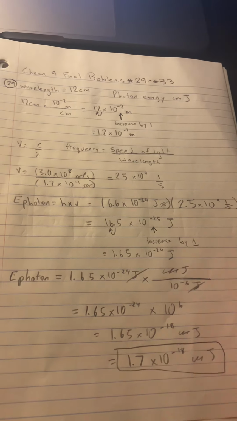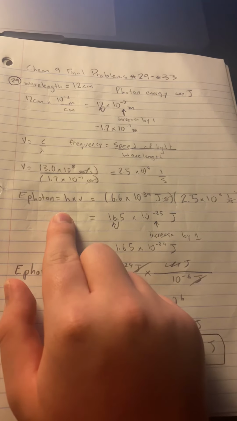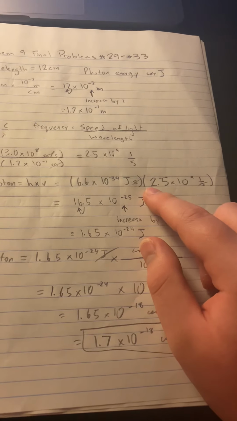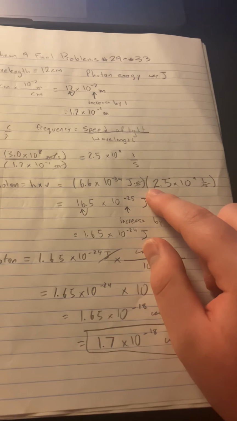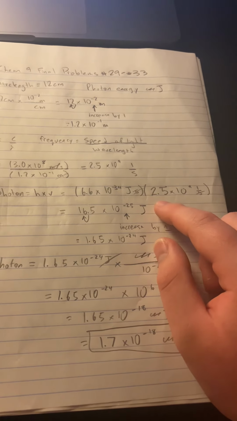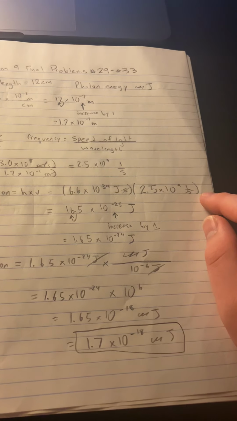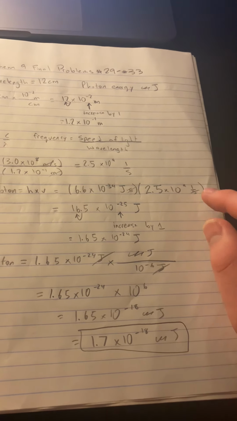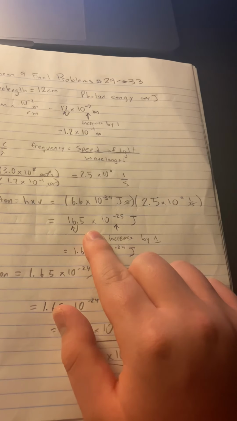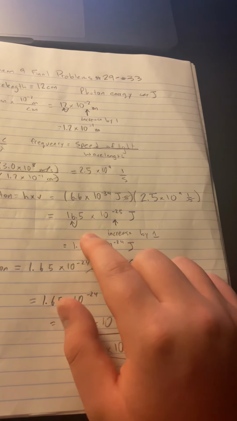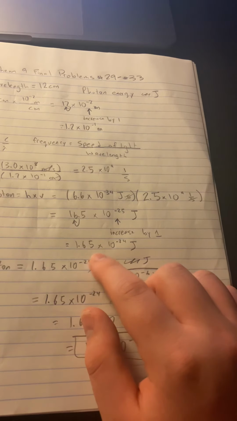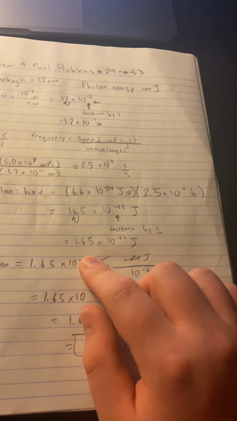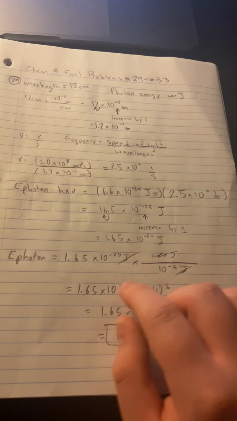1 over seconds. Photon energy is Planck's constant times our frequency. Planck's constant is 6.6 times 10 to the negative 34 joules per second. And then we want to multiply that by 2.5 times 10 to the 9th, 1 over seconds. The seconds cancel. We're left with joules. We're left with 16.5 times 10 to the negative 25 joules. In scientific notation, that is 1.65 times 10 to the negative 24 joules.